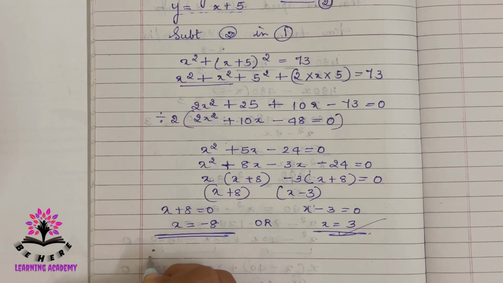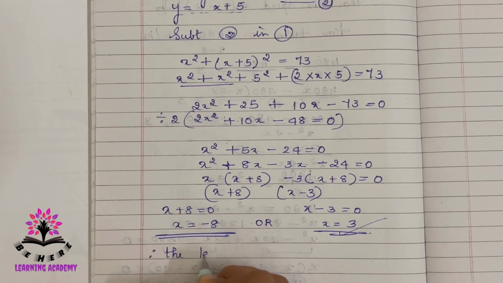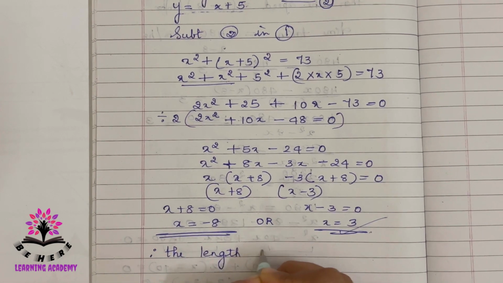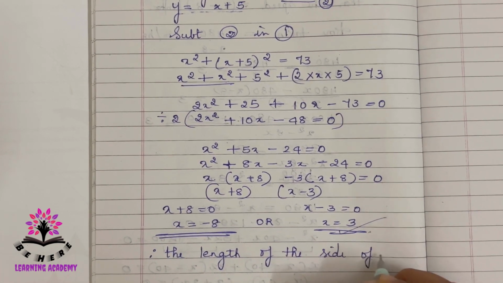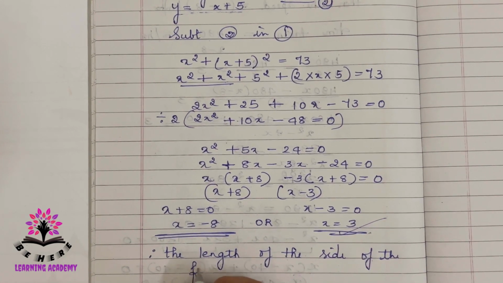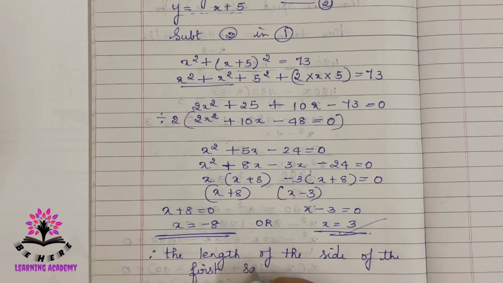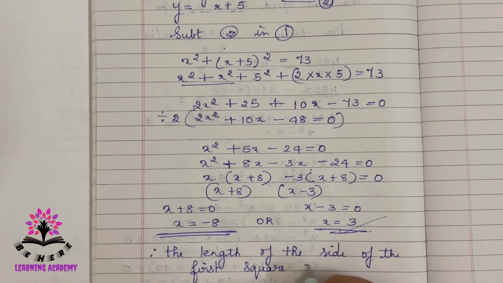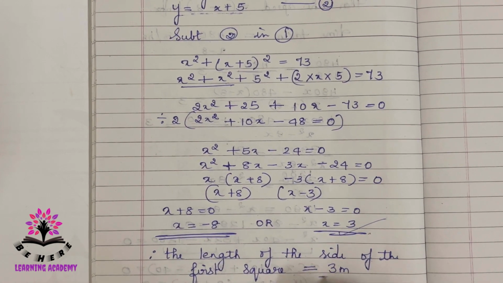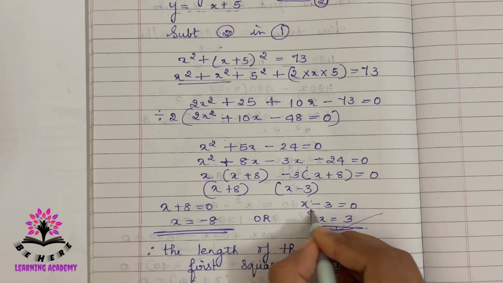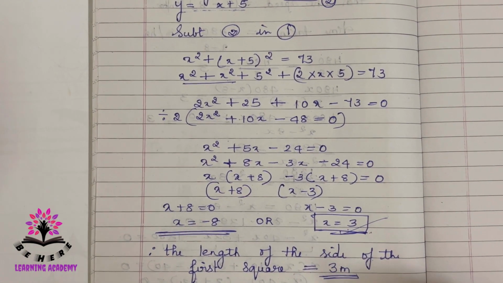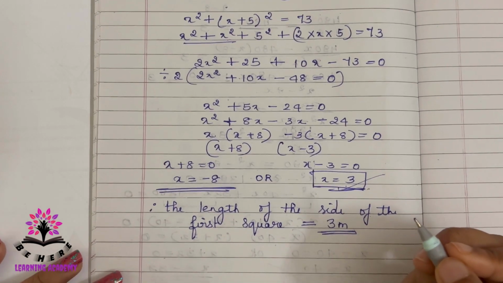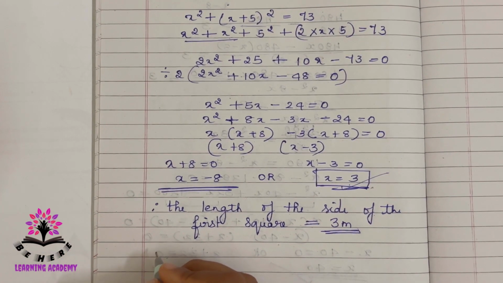So I can say that therefore the length of the side of the first square is equal to 3 meter. I'll consider only the positive value here, because length of the side of a square I cannot consider the negative value, so I'm considering the positive value.